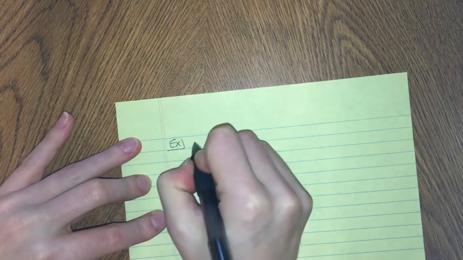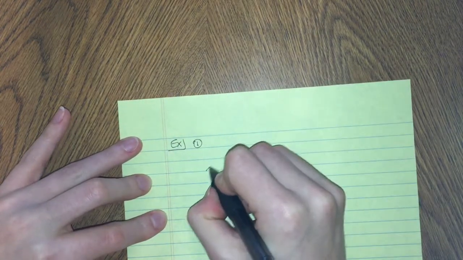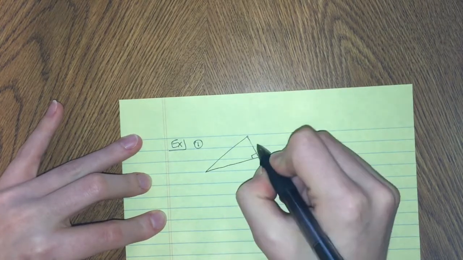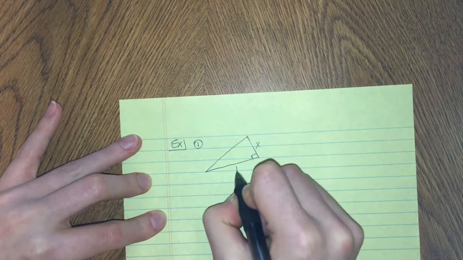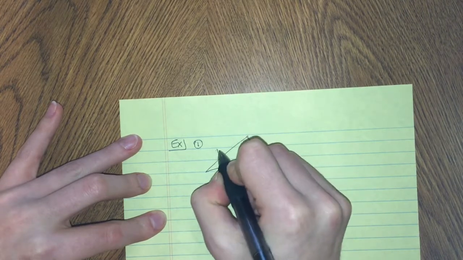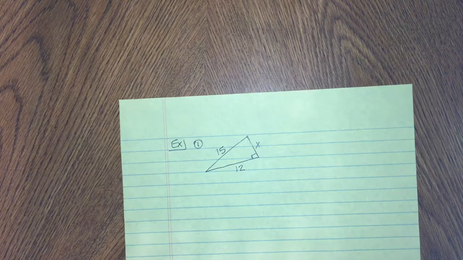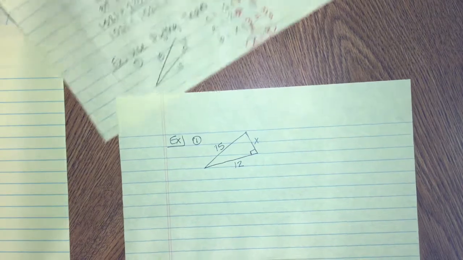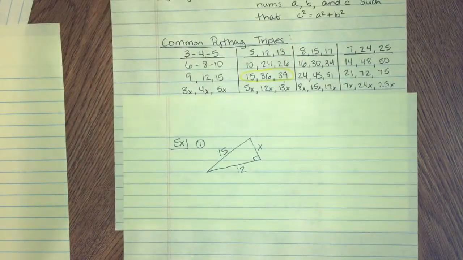So let's use Pythagorean triples to solve problems. If you're given a problem involving a right triangle that has Pythagorean triples, you can use them to solve it. For example, if I have a right triangle with one leg equal to x, the other 12, and the hypotenuse 15, I can use Pythagorean triples to help me solve this fairly quickly. You could still use the Pythagorean theorem, but with Pythagorean triples, you don't have to.